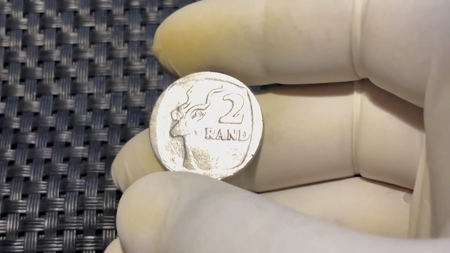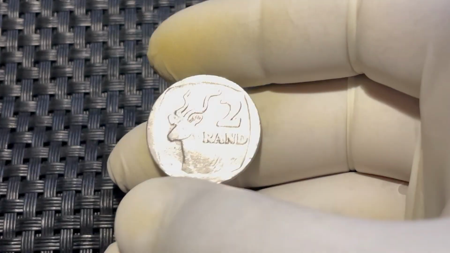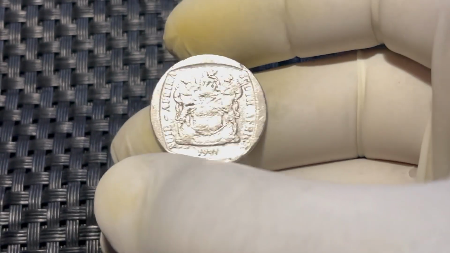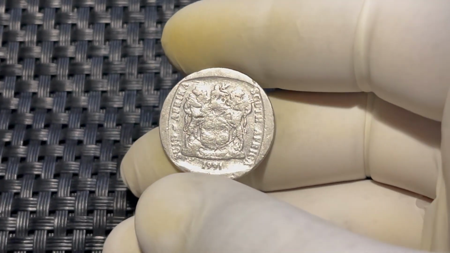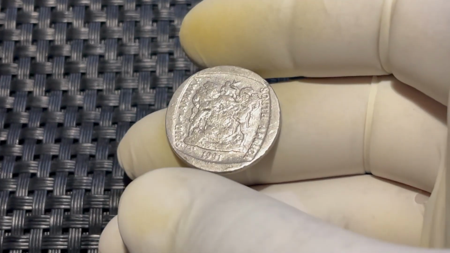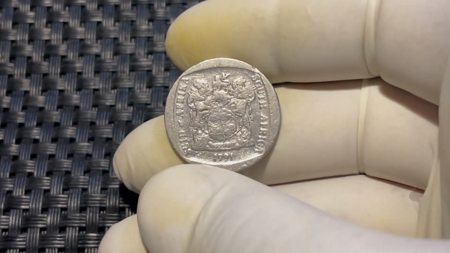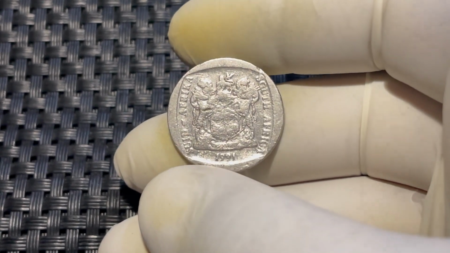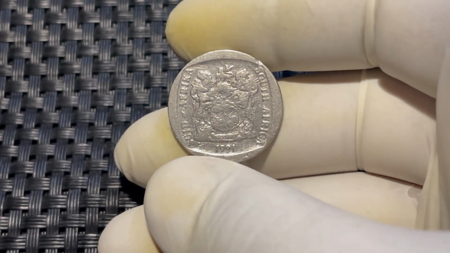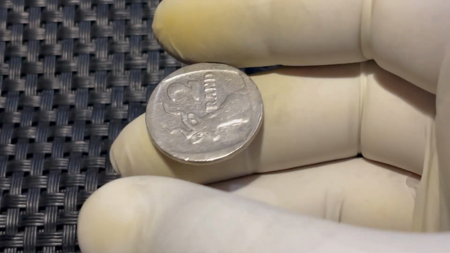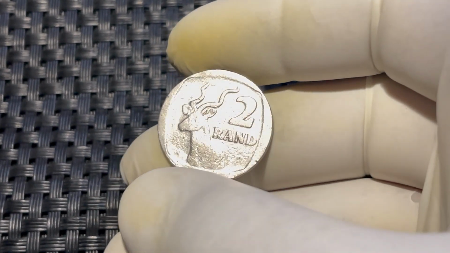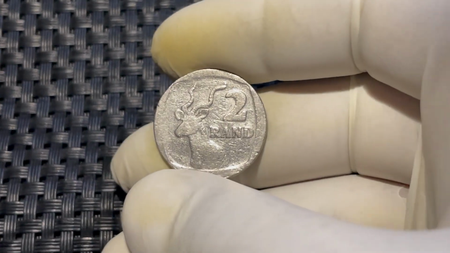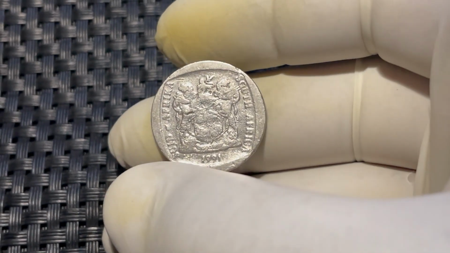If you suspect your coin might have an error or unique characteristic, consider getting it evaluated by a numismatic expert. It might be worth far more than you realize. The 1991 no-mint mark South Africa 2 Rand coin is more than just currency. It is a piece of history, a symbol of a nation in transition, and a collector's item with growing value in today's market. Whether you have one in your drawer or are searching for the perfect example to add to your collection, now is a great time to appreciate the art, history, and numismatic significance of this fascinating coin.